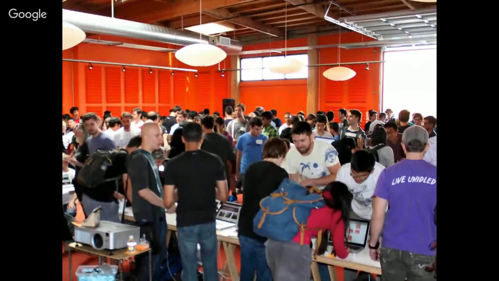Let's assume everything goes well and we've got a great buzzing event. This was a really cool hackathon I was part of a while ago, and I think this photo really shows the energy of everyone working and building together. So the hackathon's gone great.